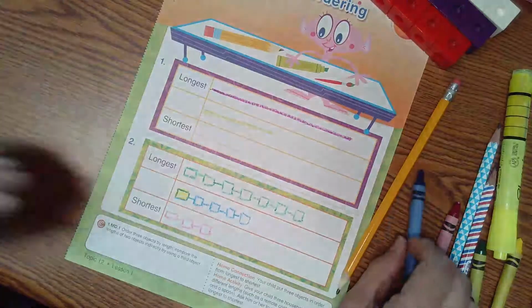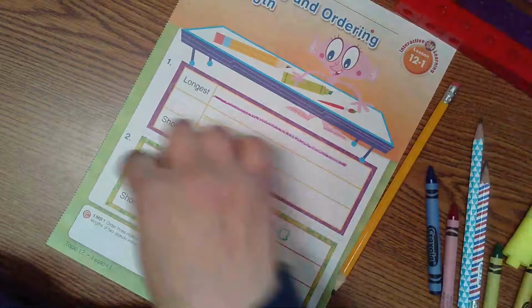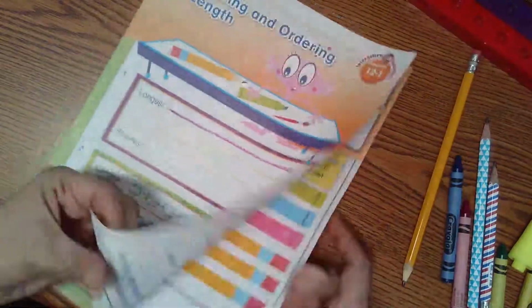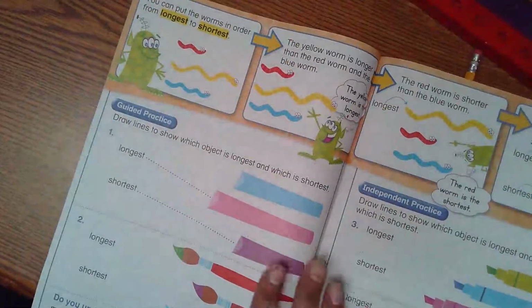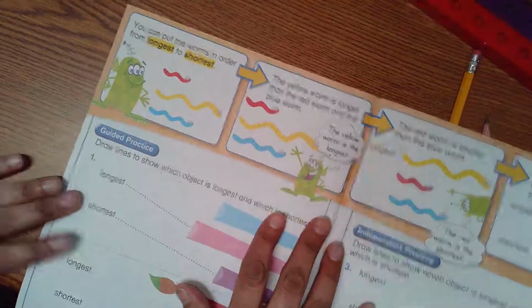You can draw, you can paint, you can do whatever you like. If you have stickers, you can put stickers. So let's turn the page and read the exercise that we have on page 386.